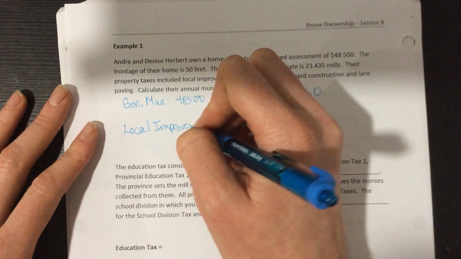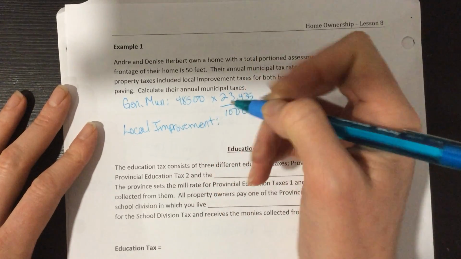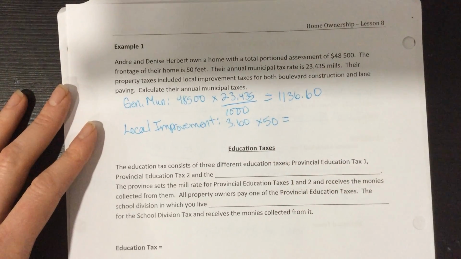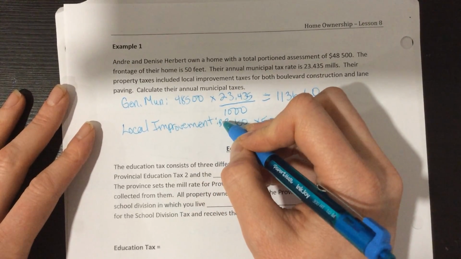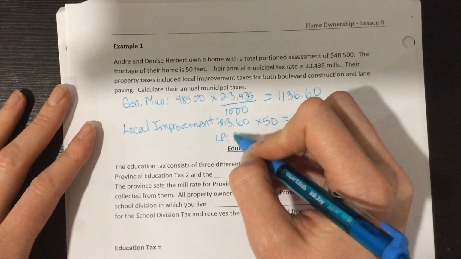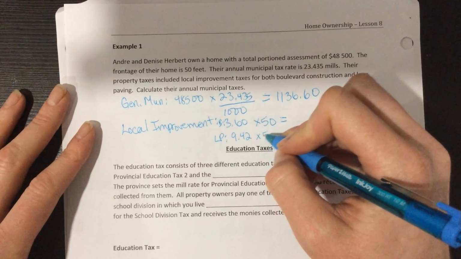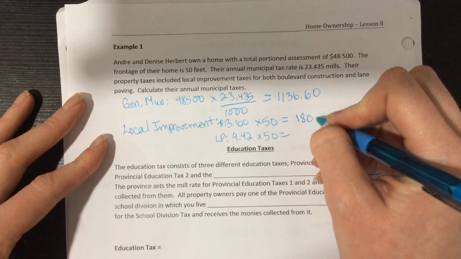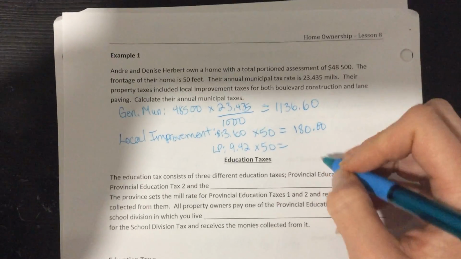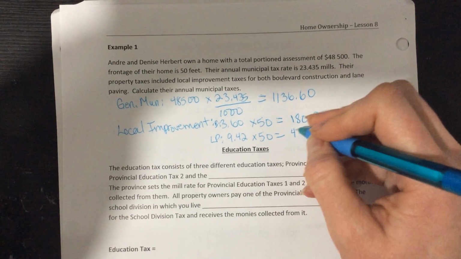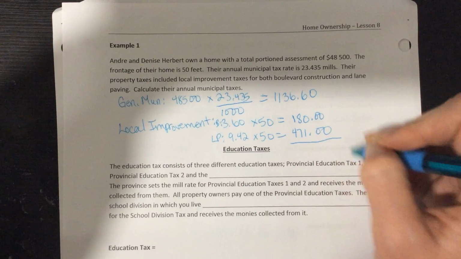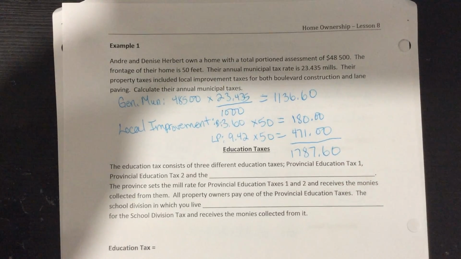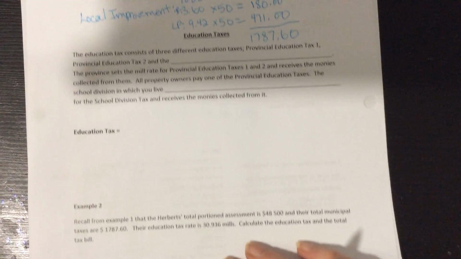So they have their boulevard, and the cost for that was $3.60 per foot of frontage. And then the lane paving is $9.42 per foot of frontage. So the boulevard will cost them an extra $180. The lane paving will be $471, and when we add those all up, it's $1,787.60.